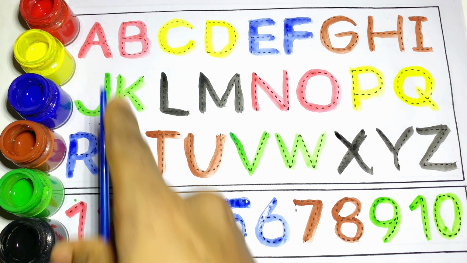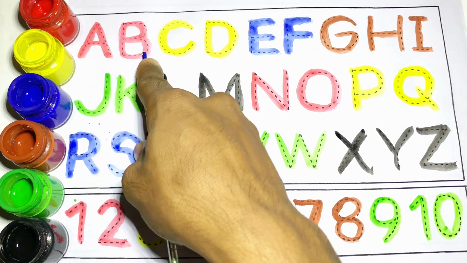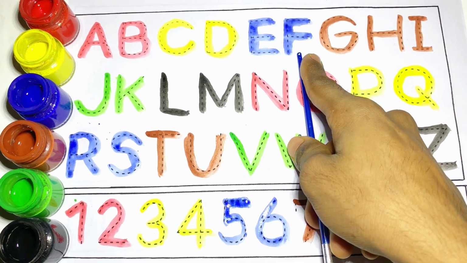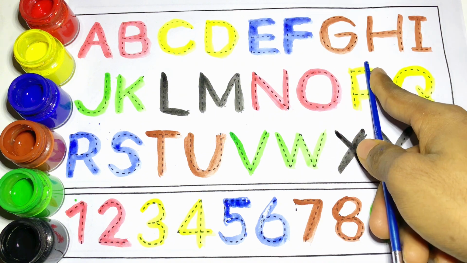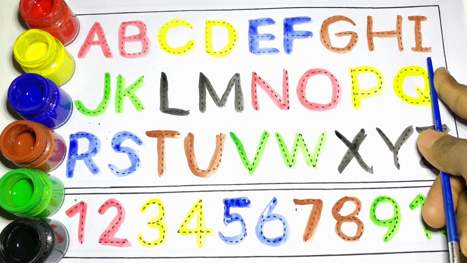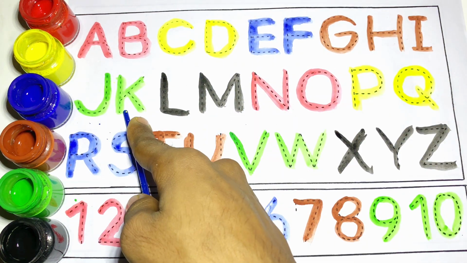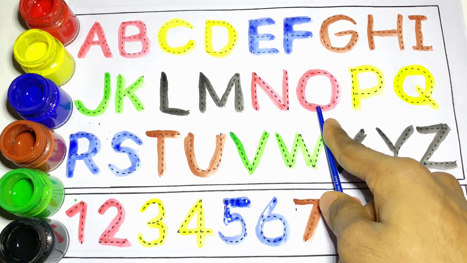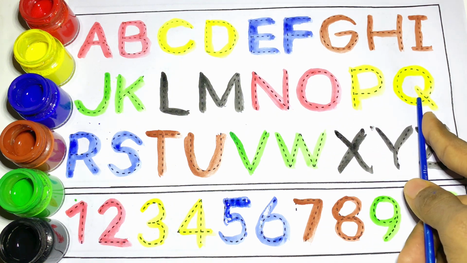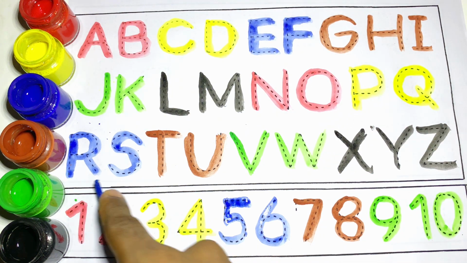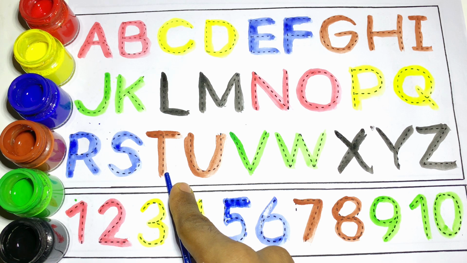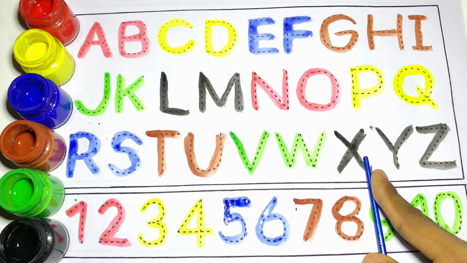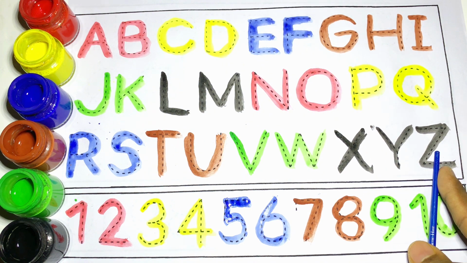Kids, today you draw A for apple, B for ball, C for cat, D for dog, E for elephant, F for fish, G for goat, H for hand, I for ice cream, J for jackfruit, K for kite, L for lion, M for moon, N for nest, O for orange, P for parrot, Q for queen, R for rose, S for sun, T for teacher, U for umbrella, V for vanilla, W for wolf, X for x-ray, Y for yak, and Z for zebra.